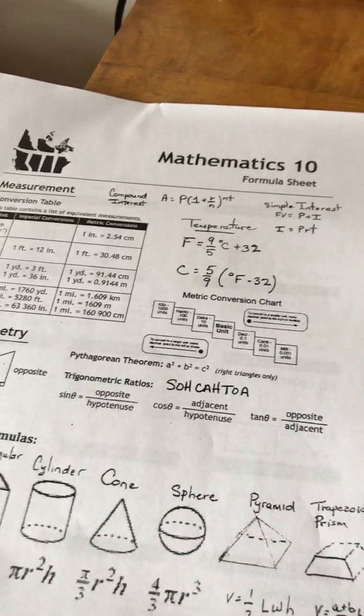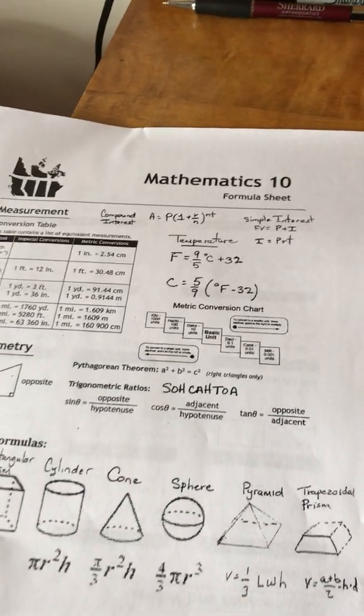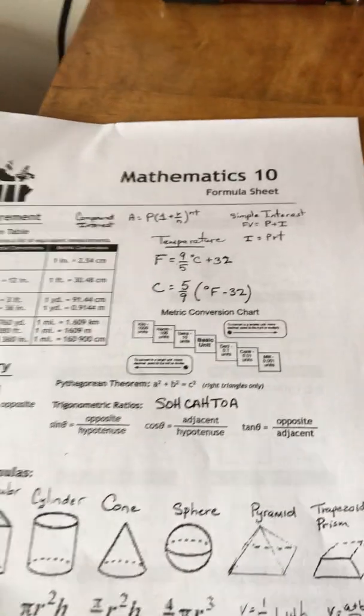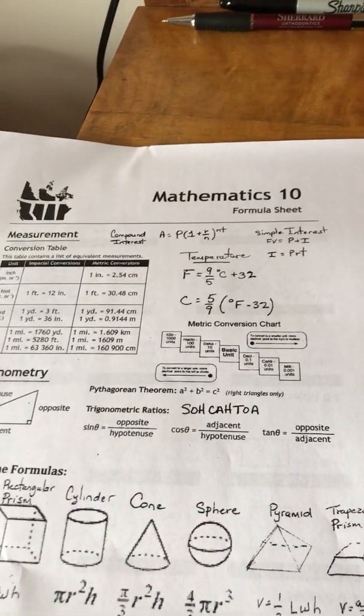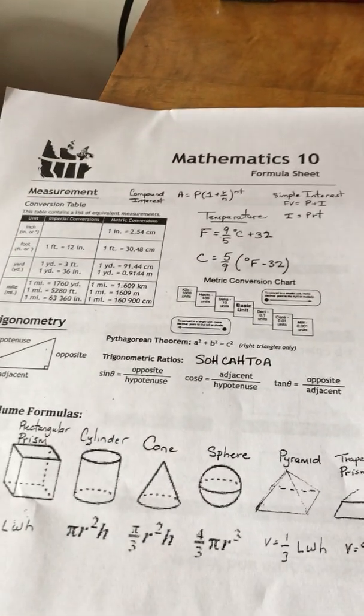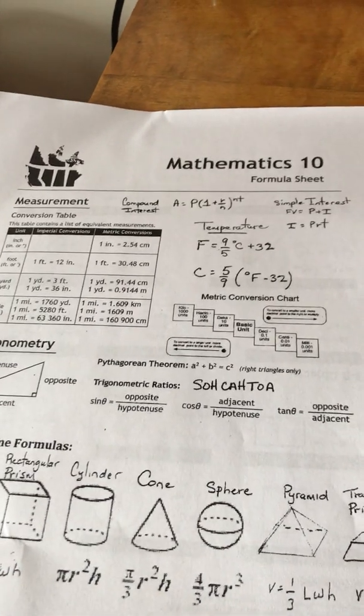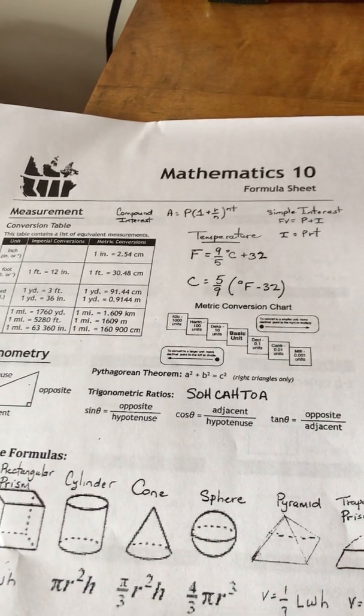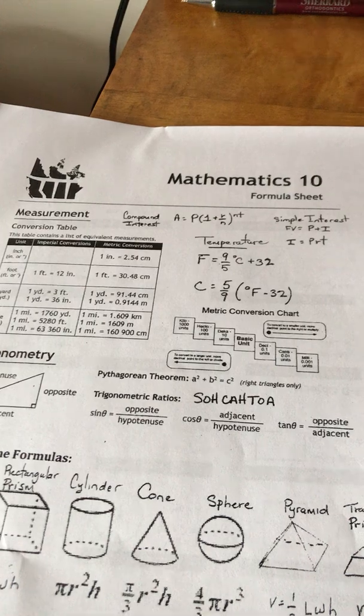We've got to have a few things. One is the math formula sheet, the Math 10 formula sheet. It's the same one you'd get on your exam. It has all the formulas you use in grade 10 math, and it's linked to the site, our team site.